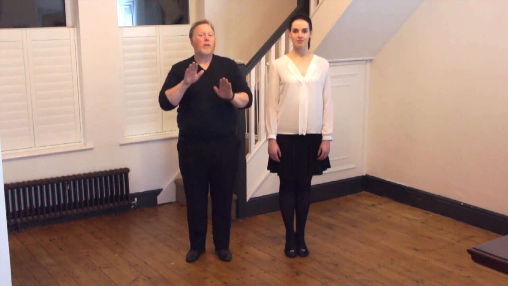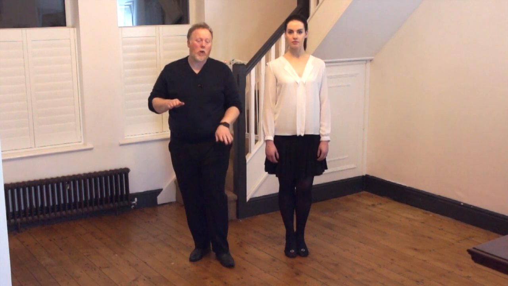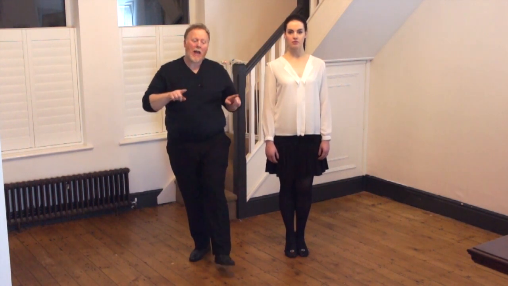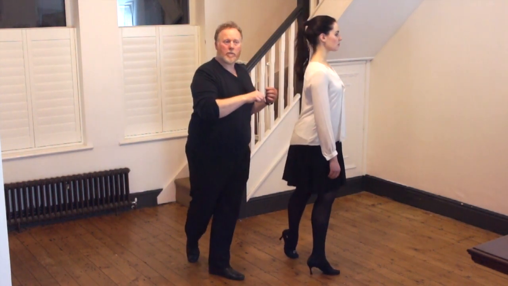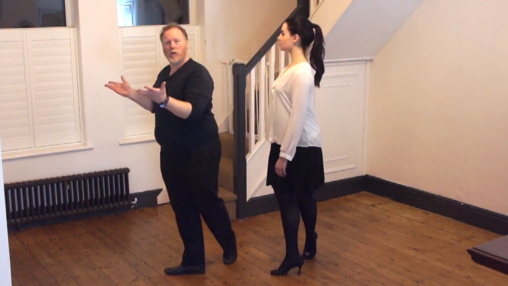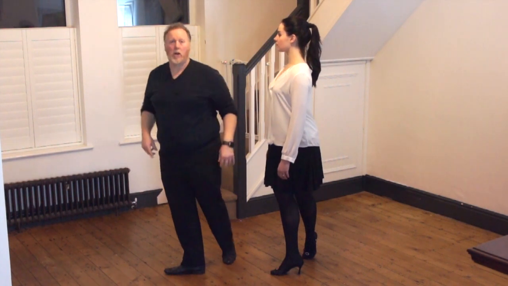So as a foot moves forwards, what we're looking to do is take the toe, turn it out away from us, and follow with the body. Okay, so you can see that happening there. We'll do that again, but we'll use the other foot. As it moves forwards, we turn the toe out away from us, and we follow with the body. You can see now we've created a turn off the forward step.